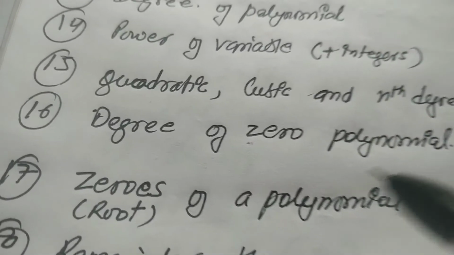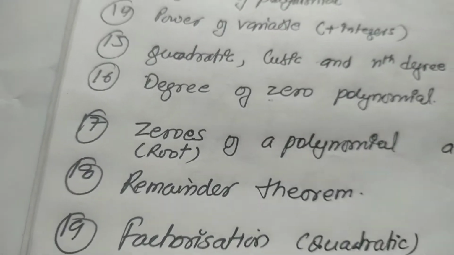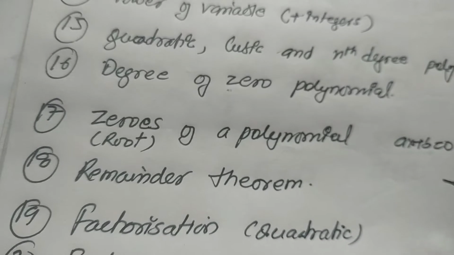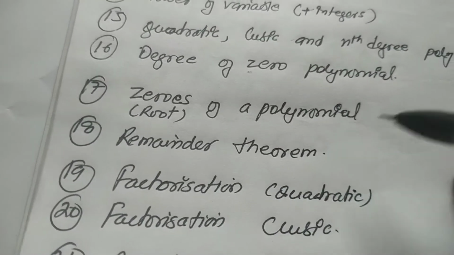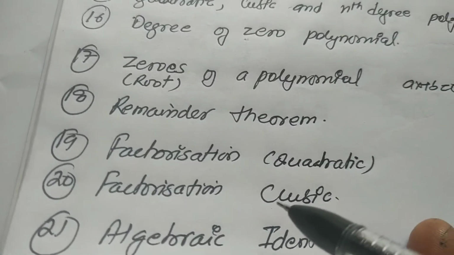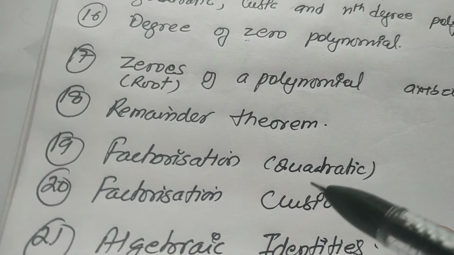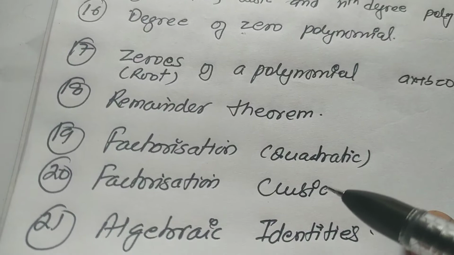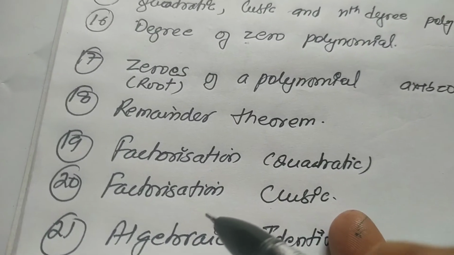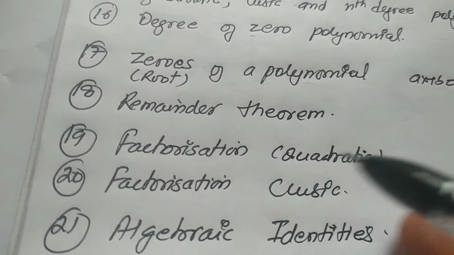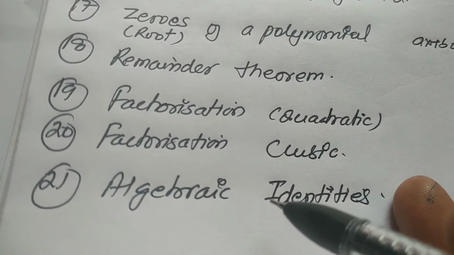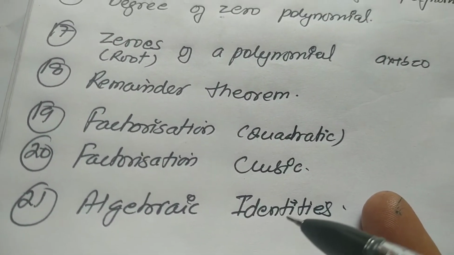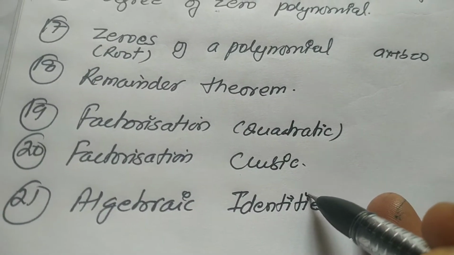degree of the zero polynomial, and 17 the zero of a polynomial, that means roots, in standard form, and then 18 the remainder theorem, then 19 we will discuss factorization of quadratic polynomials, and then 20 factorization of cubic polynomials, and the last one, 21, algebraic identities. We will discuss it one by one.